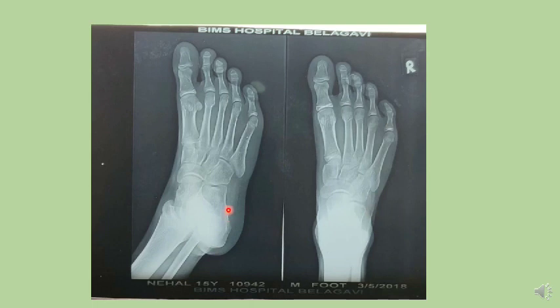This is calcaneum. Because of the overlapping, the shadow is more dense here. We can say it is underexposed for this area. And you can identify a few sesamoid bones here at the head of first metatarsal bone for flexor hallucis longus.